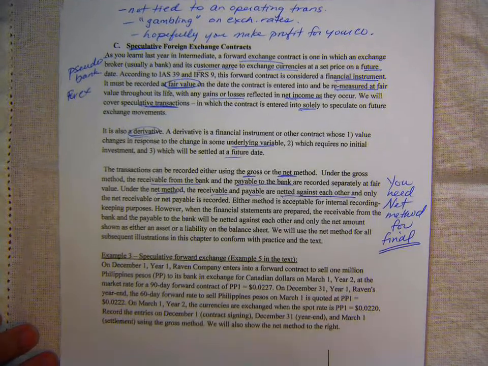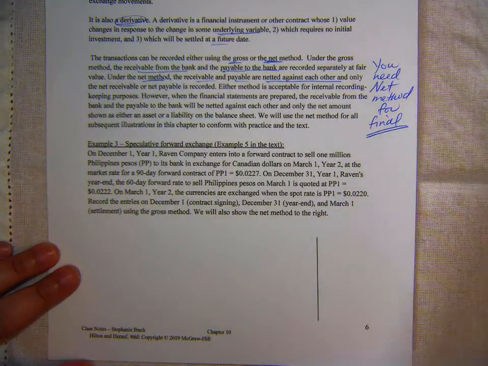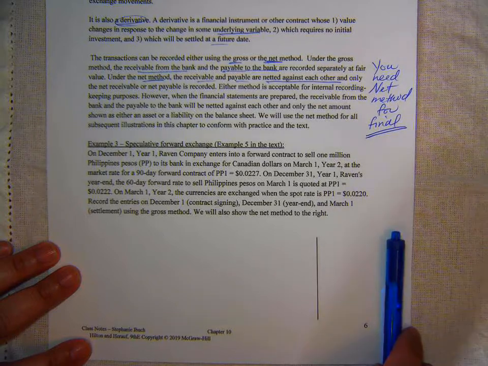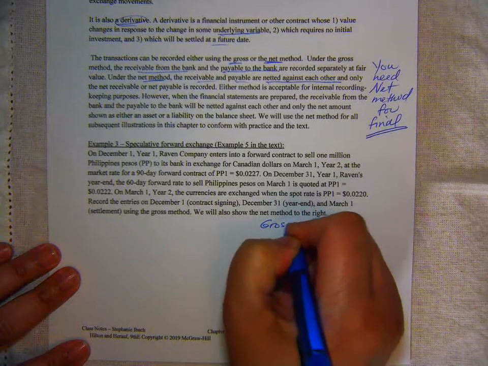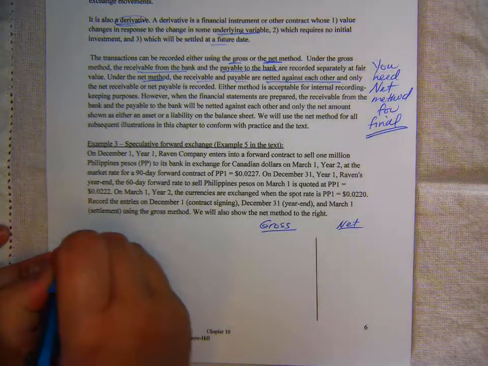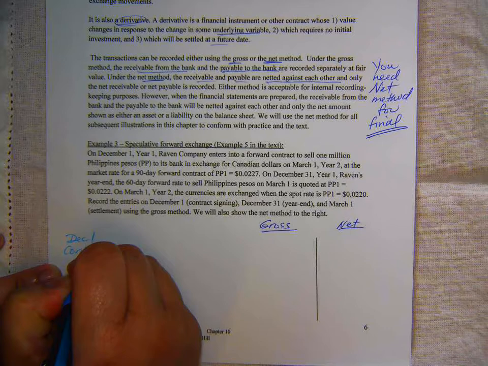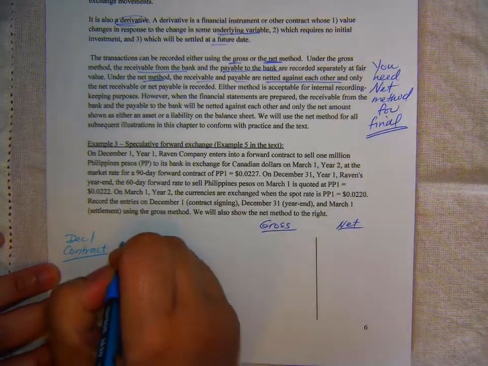So let's jump right into the example. Over here is going to be the net method, and here we'll record the gross method. As usual, we start with the contract signing, then the year-end adjustment, then the settlement. So, let's start with December 1st, the contract signing or agreement.